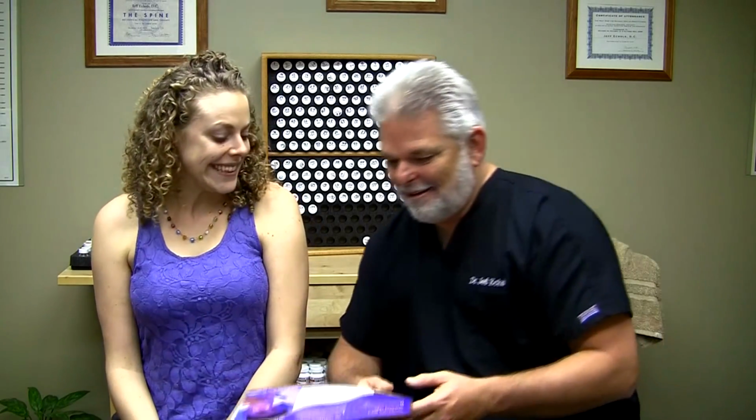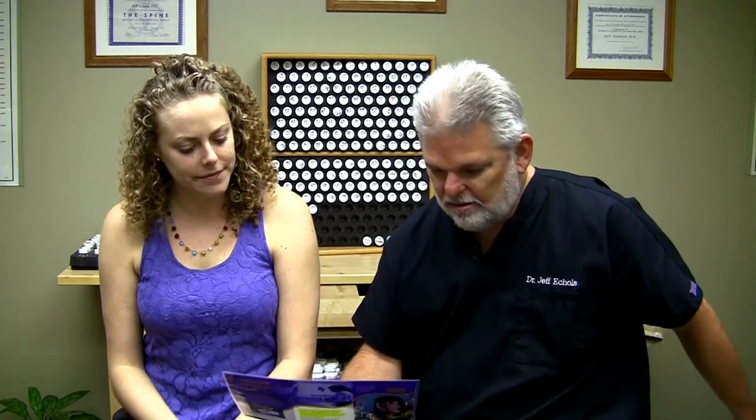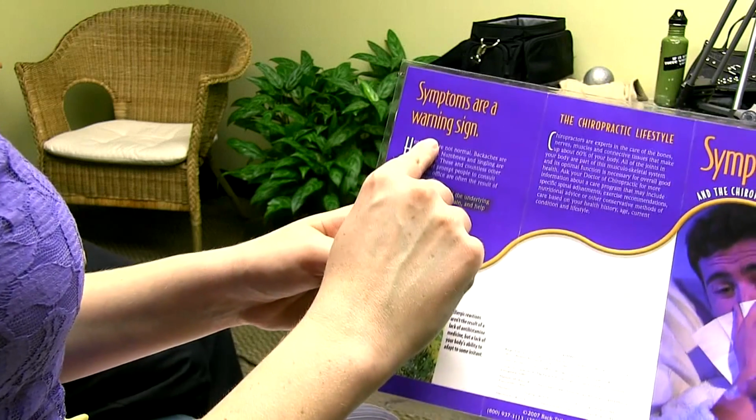So Karina, in my office, you would have gotten a chance to look over this poster, this little pamphlet, and this one is on symptoms. One of the things I really want you to know is, what is the definition of a symptom? Symptoms are a warning sign. Yeah, exactly. A lot of people mistake the symptom for the actual problem itself. Let me give you an example. Let's say that a fire alarm goes off here in the room. The fire alarm is not the fire, is it? Right. It's just an indication that there is a problem.